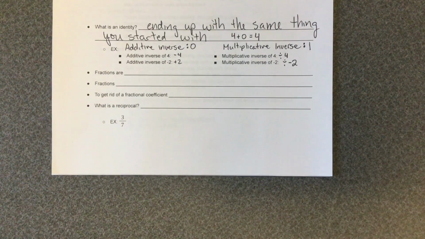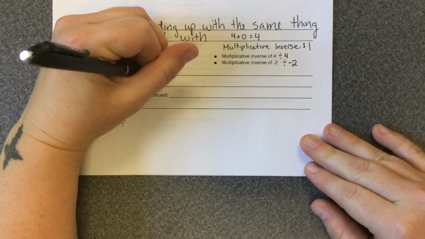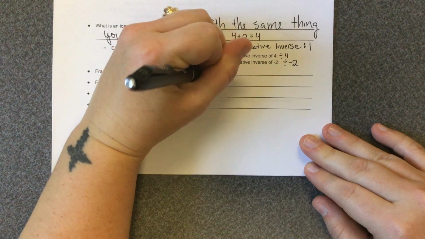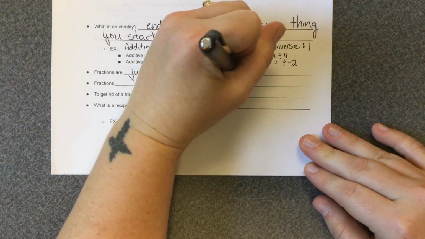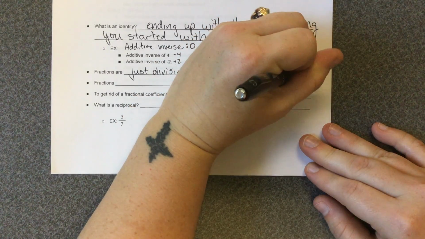And then fractions. A lot of people hate fractions. I understand that. But that's just because you weren't taught in a way that makes them accessible. Fractions are just division problems waiting to happen. That's all they are.